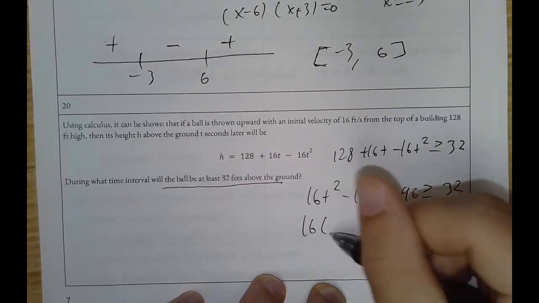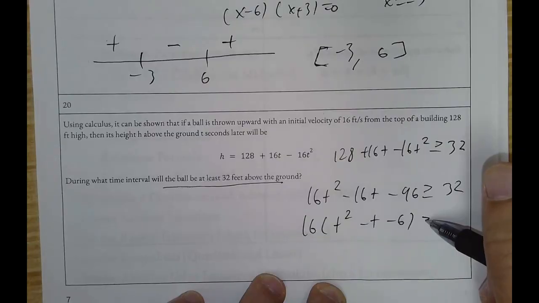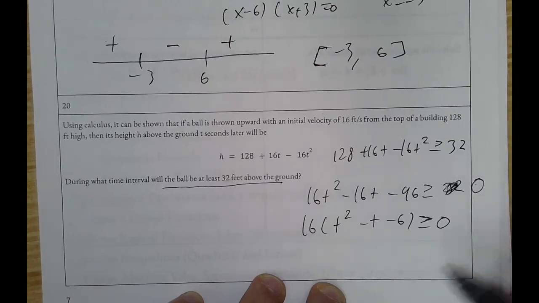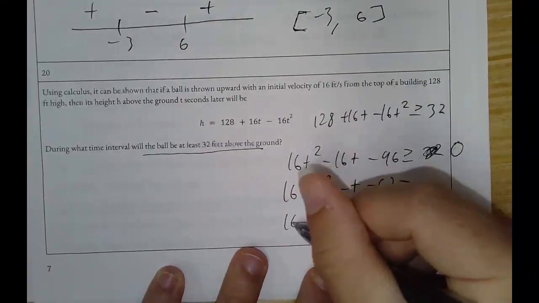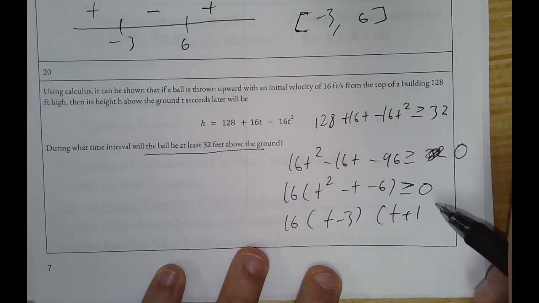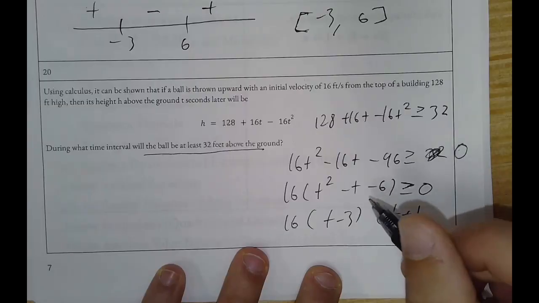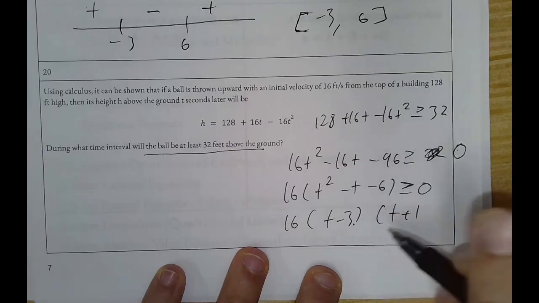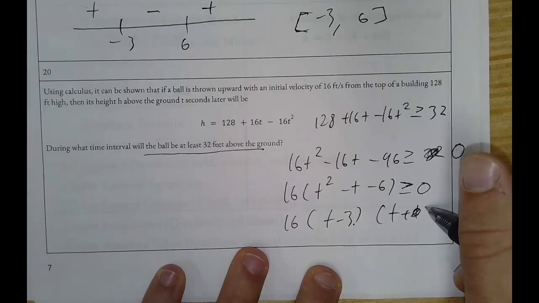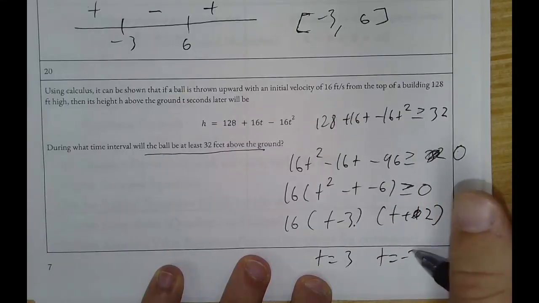Take out the 16: t squared minus t minus 6. Sorry, this is 0 here, greater than or equal to 0. And then 16, t minus 3, t plus 1. Sorry, this is where I made a mistake. It's t minus 3 and t plus 2. So your solutions are t equals 3 and t equals negative 2.